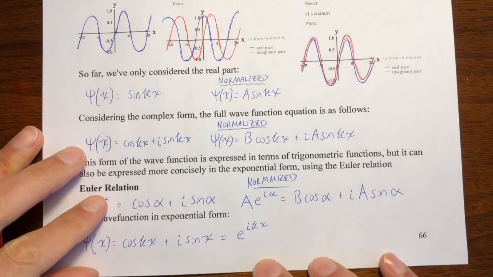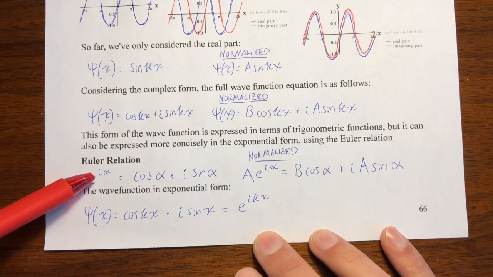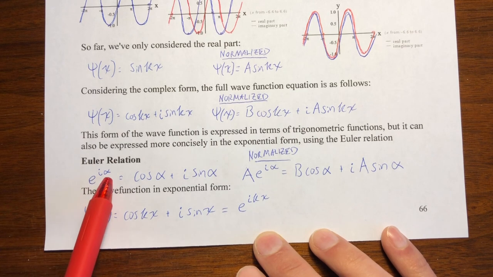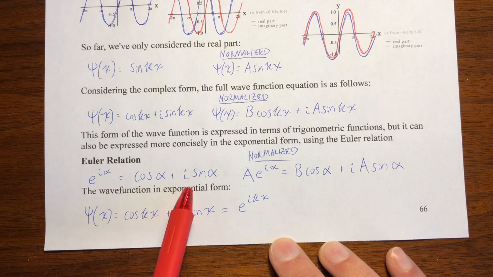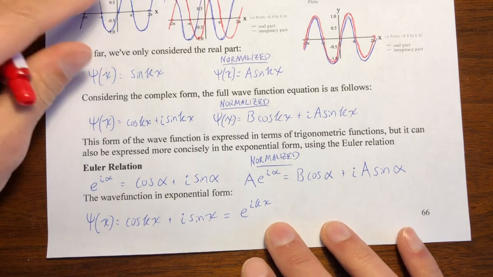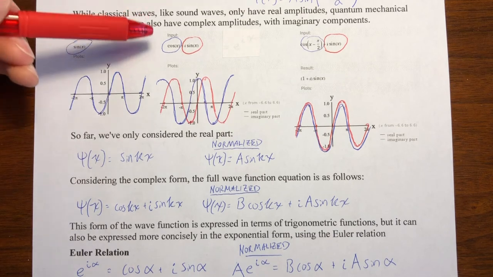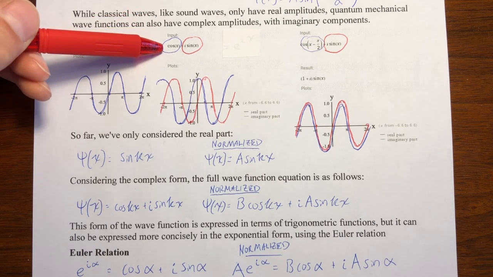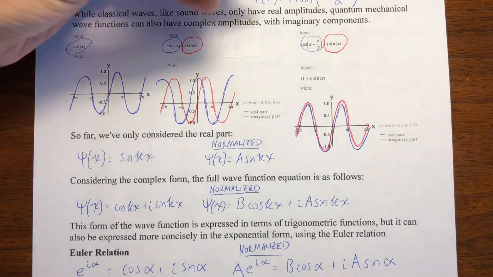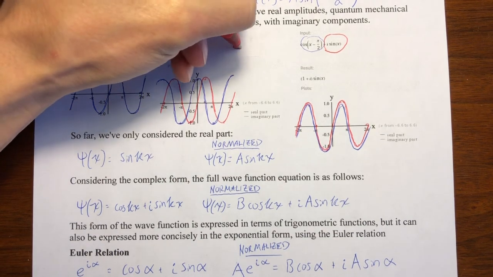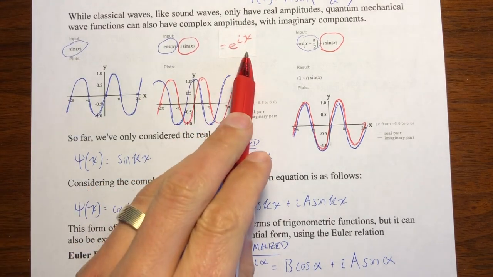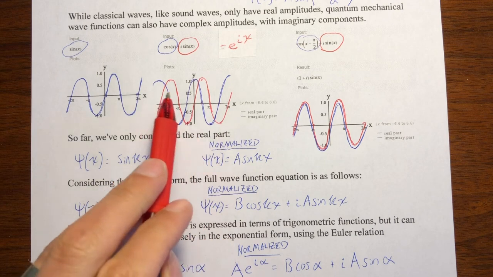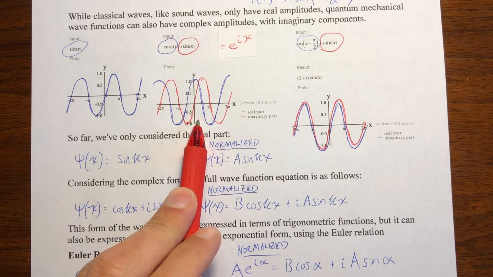And the Euler relation is as follows. e raised to the i times alpha, where alpha is any variable, is equal to cosine of alpha plus i sine of alpha. And that is exactly what we have up here. Instead of alpha, we have x. So cosine x plus i sine x is equal to e raised to the ix. So e raised to the ix, when plugged into Wolfram Alpha, will show you a graph that is two wave functions, showing the real component and the imaginary component.